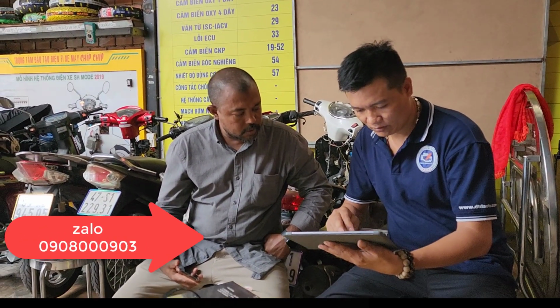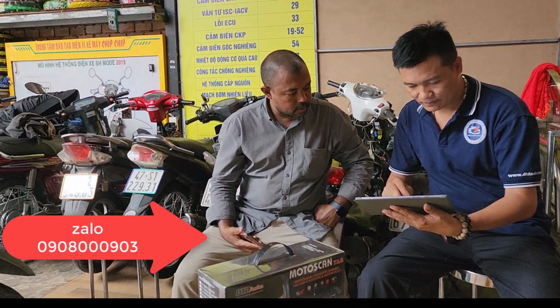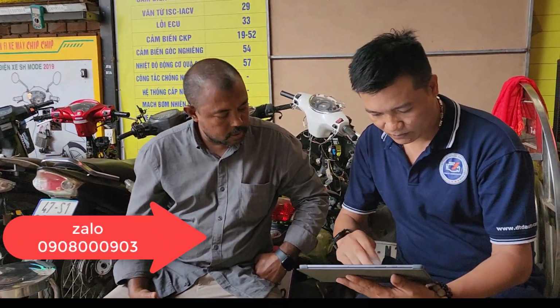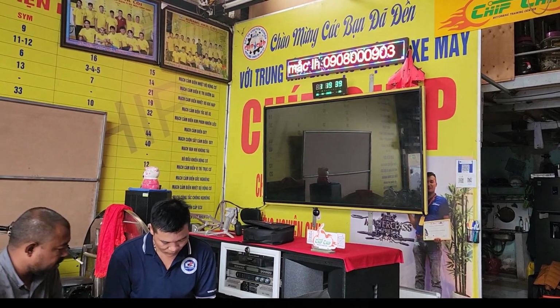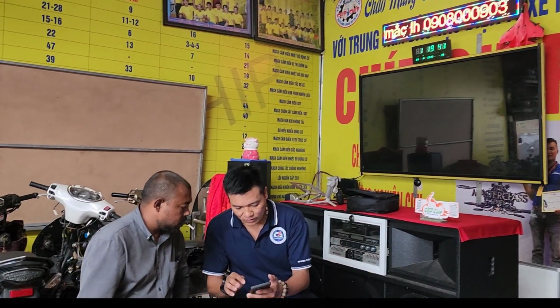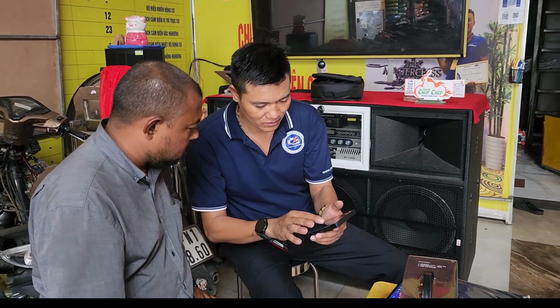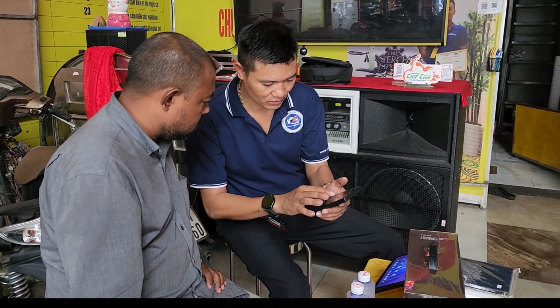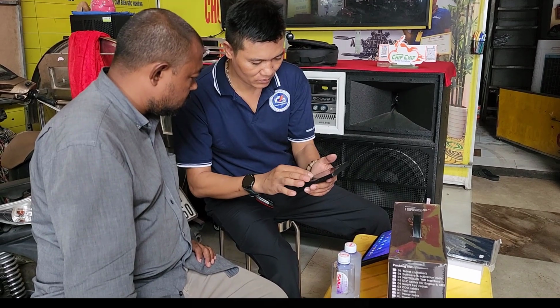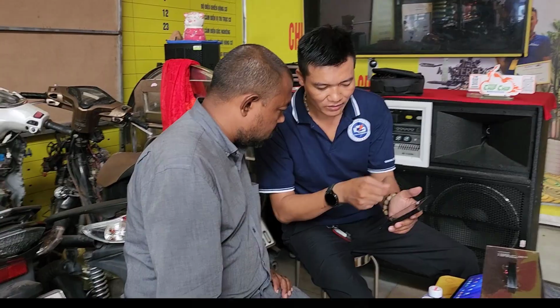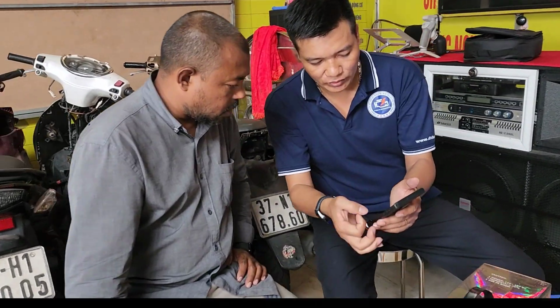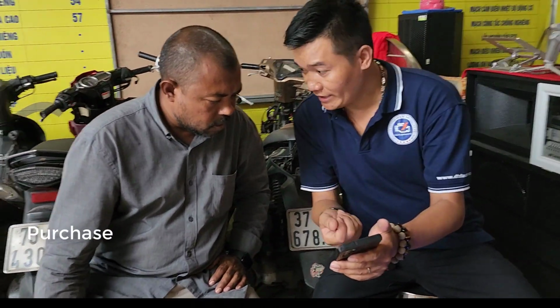I'm Khiem Chip Chip. Today a foreign guest came to Khiem Chip Chip to buy a Motoscan Tab V2.5, and Khiem Chip Chip shares instructions and an introduction. About the Motoscan Tab V2.5, the device can be connected to the LED tab screen, or it can be connected to the phone you are using, and Khiem will give instructions to connect both.